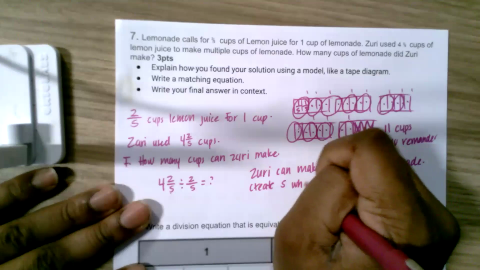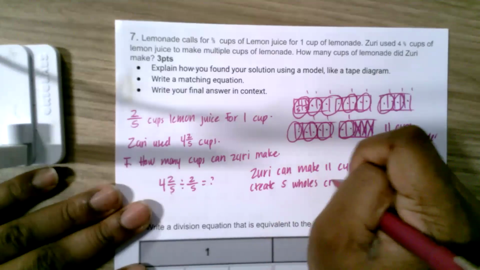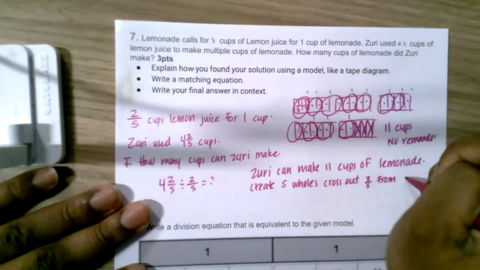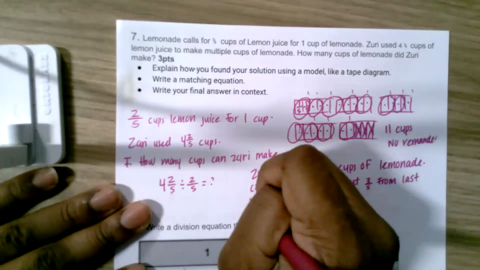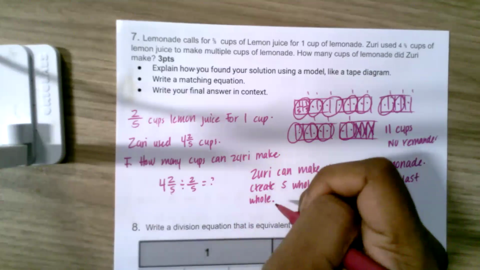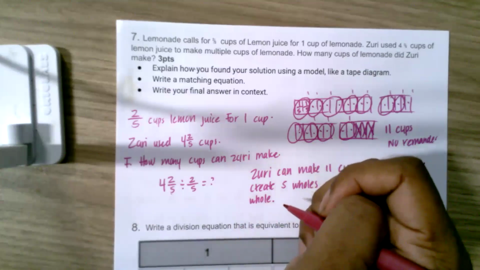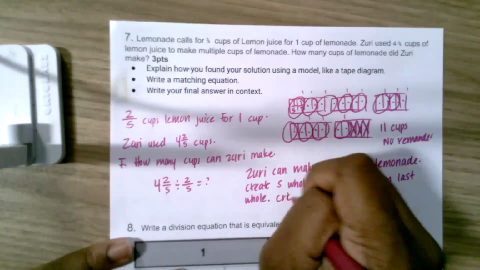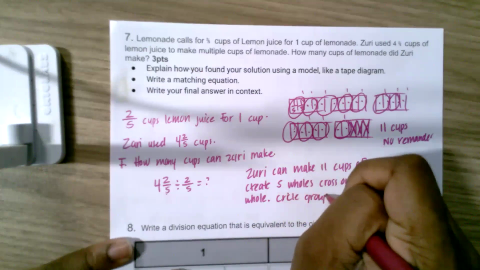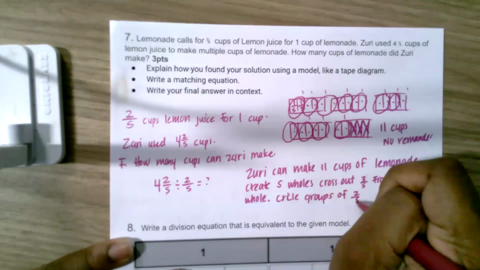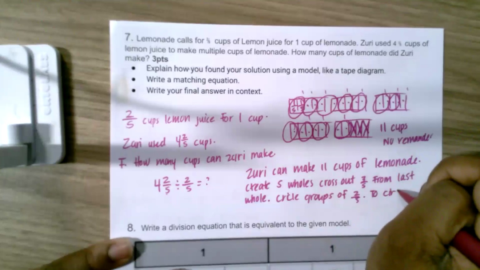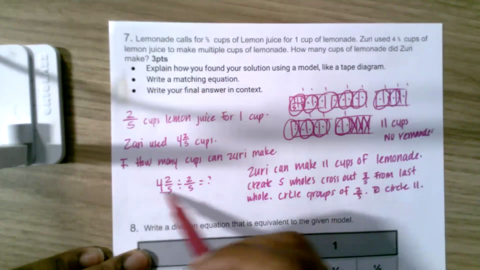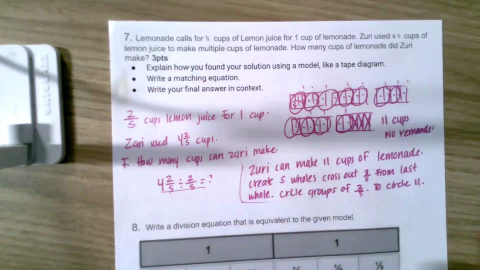Create 5 wholes, cross out 3/5 from the last whole, circle groups of 2/5 to get 11. And I got all of those. I wrote the equation and I explained. That's what's going to give me my credits.